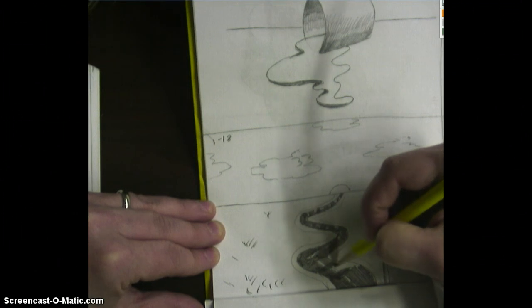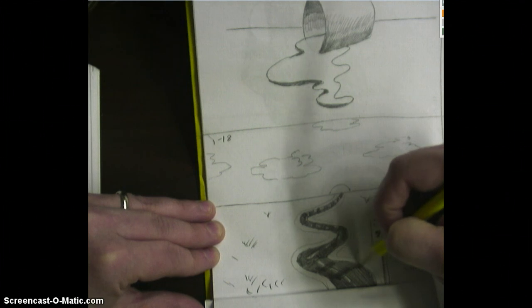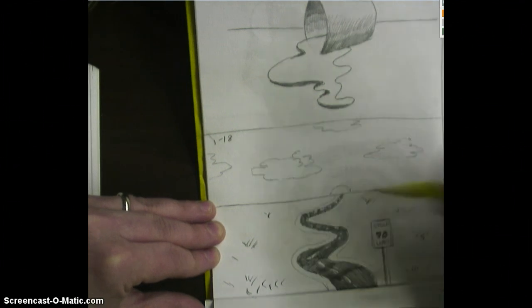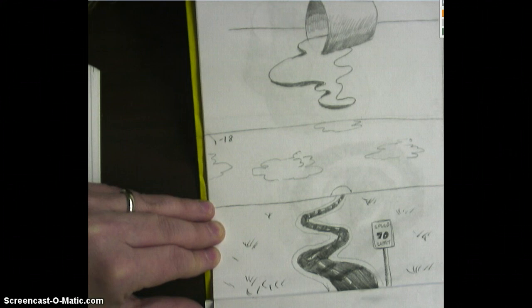Okay, so keep going. Get it all filled in. And there we go. There you have it. There is your open road.